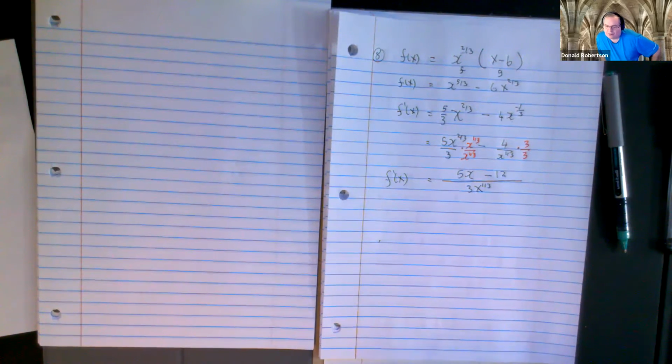And what does the top get me? Well, 5x to the 2/3 times x to the 1/3 gives you 5x to the 3/3, which is just 5x. And 4 times 3 is 12. Do you see the style points there was really ugly and really kind of weird? But that's as good as that's going to get, by the way.